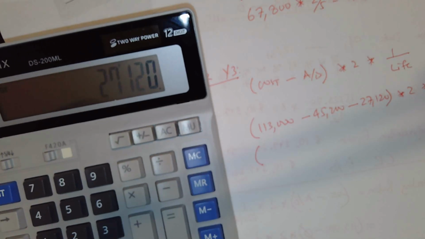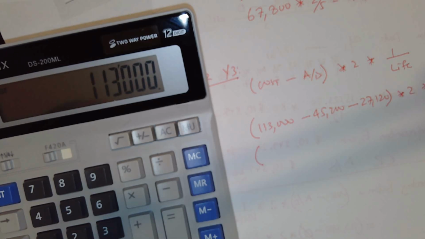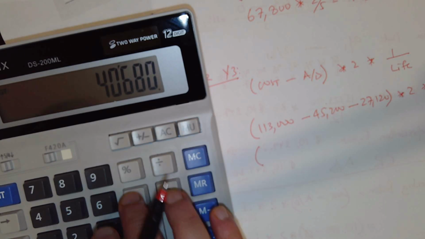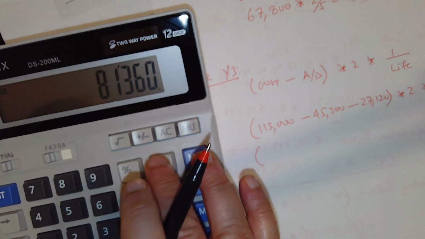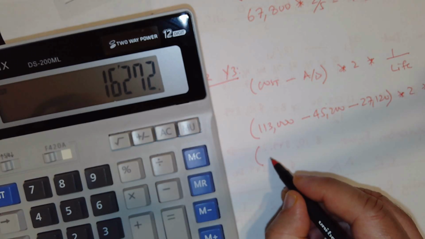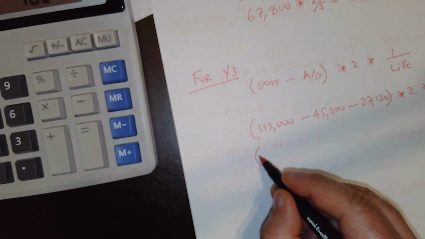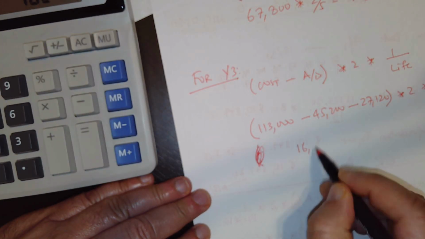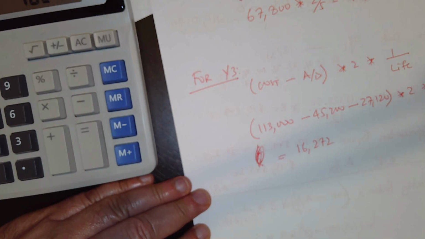So this time you're going to take 113,000 minus 45,200 minus 27,120, and you have 40,680 left. You multiply by 2 and you divide by 5. So the third year will be 16,272. So that's year 3.